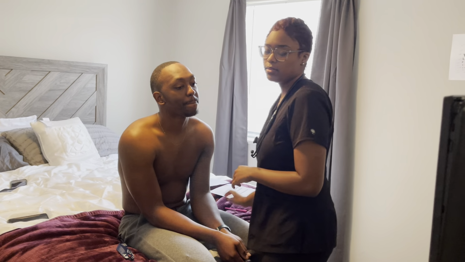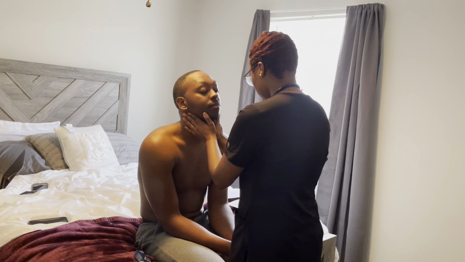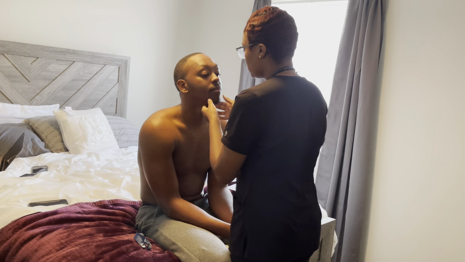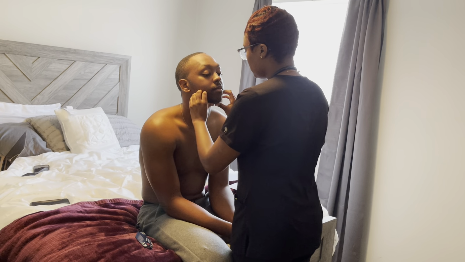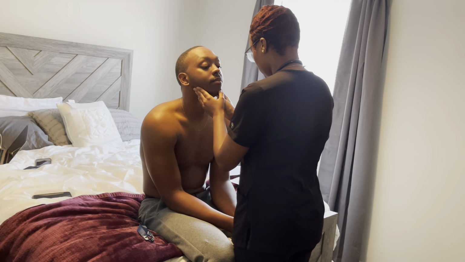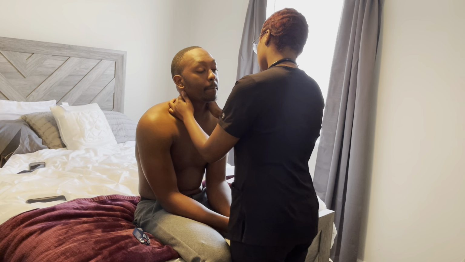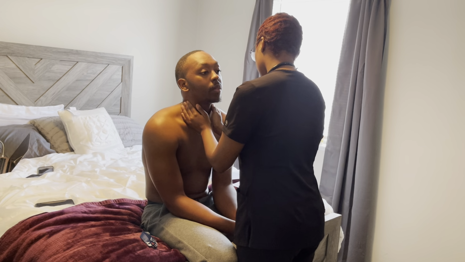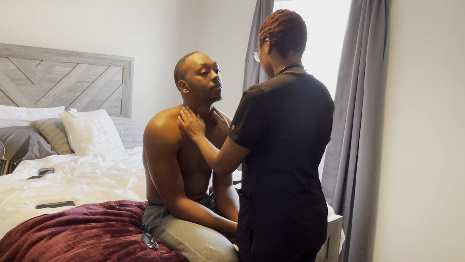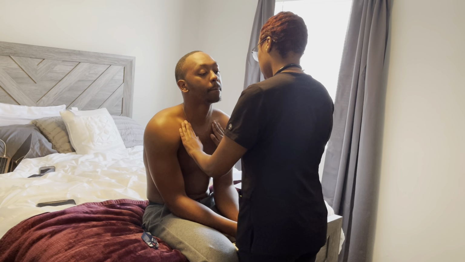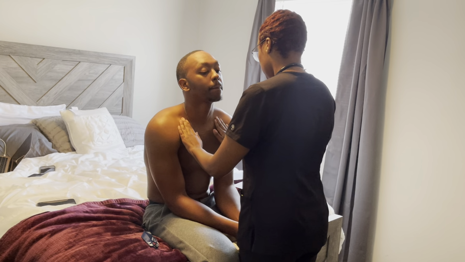Preauricular, postauricular, occipital, tonsillar. Okay, submental, submandibular. Okay, then the superficial cervical, posterior cervical. Okay, and then the deep cervical, and then the subclavicular. No lymph nodes are palpable, which is a good sign.